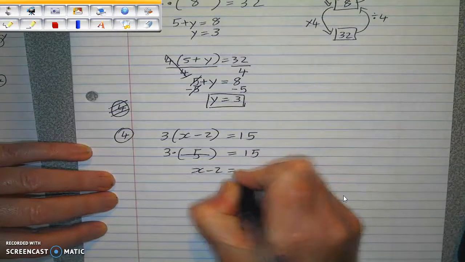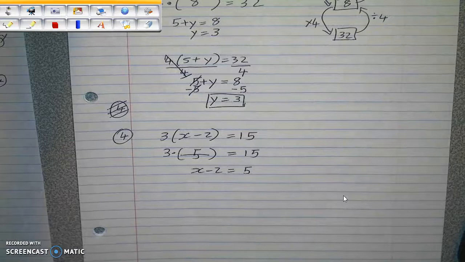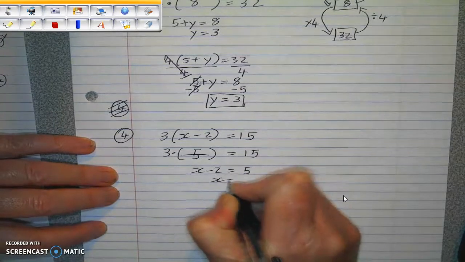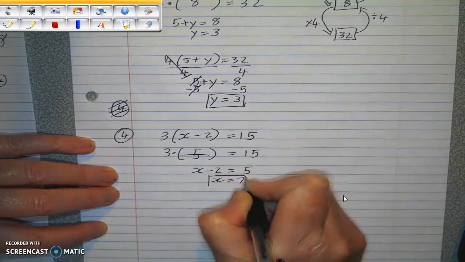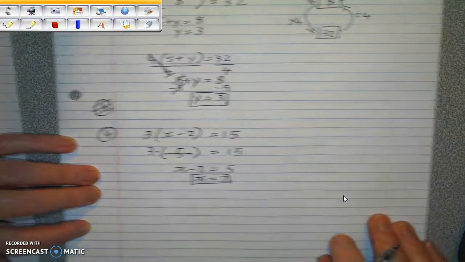A number, you take away 2 and you get 5. What would that number be to start with? Be careful, because this is subtraction. You need to start with a larger number. What larger number? You take away 2 and you end up with 5. That would be 7. So our x is equal to 7. Now I want to show you the diagram, then I'm going to show you the algebra way to solve it.